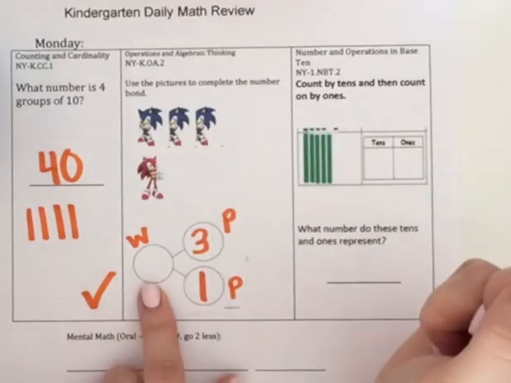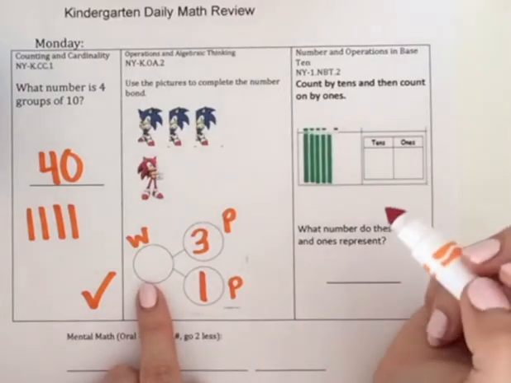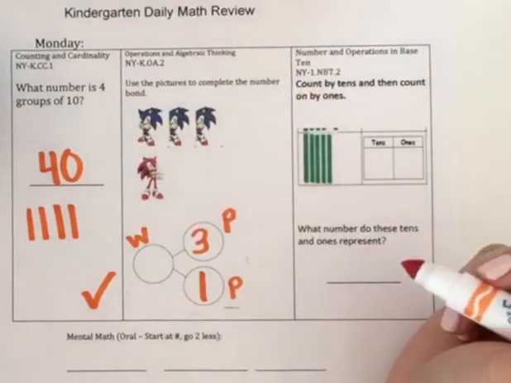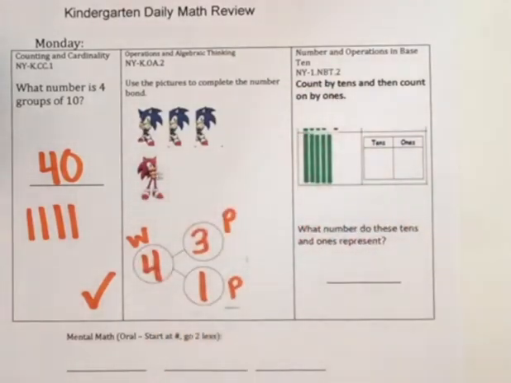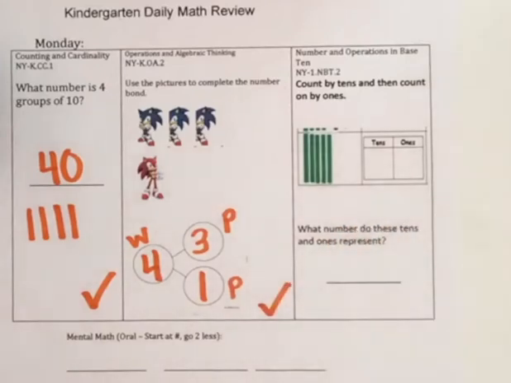In my whole, this should tell me how many sonics I have all together. How many sonics do I have all together? Right, 4. Did you get that for your number bond? If you did, give yourself a check. Very good.